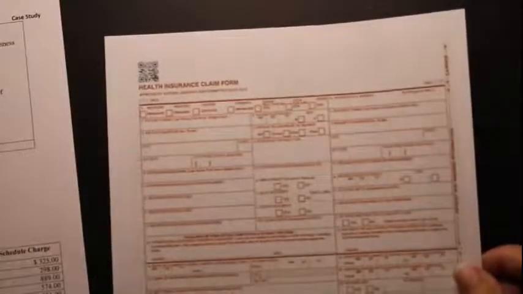If you have to send something with the claim form, the claim form goes on top, the document goes underneath, and you staple in the center as close to the edge as possible. It's important that you don't staple in this area or this area. Okay, so the first thing we're going to look at is this little blank area right here.